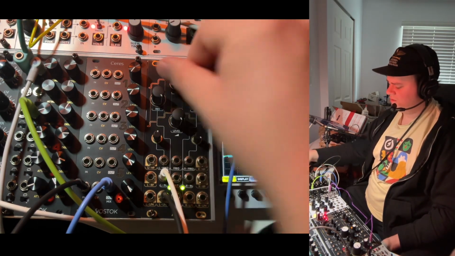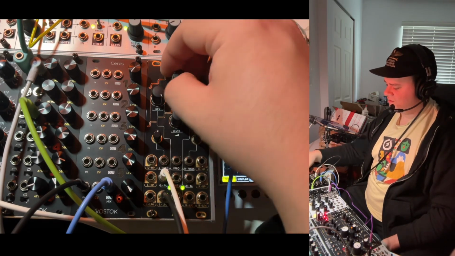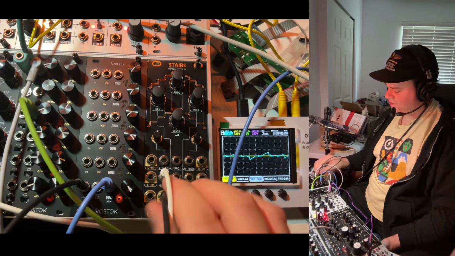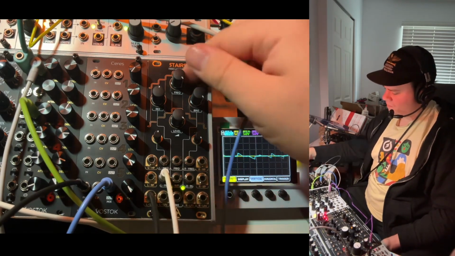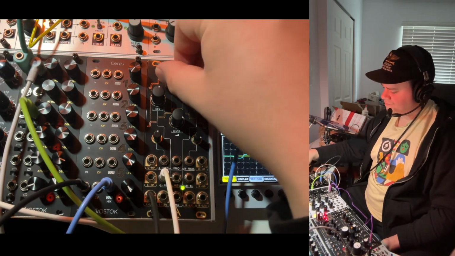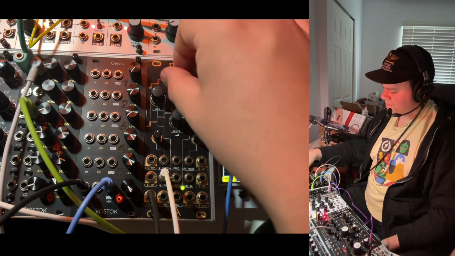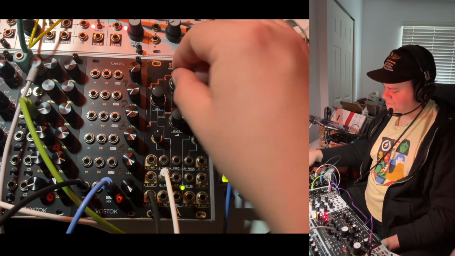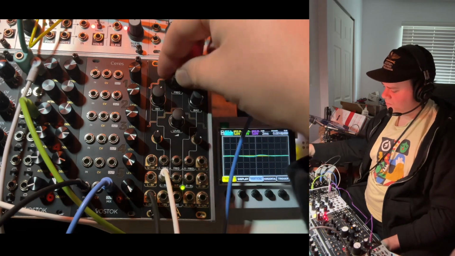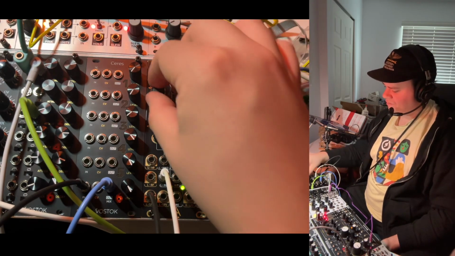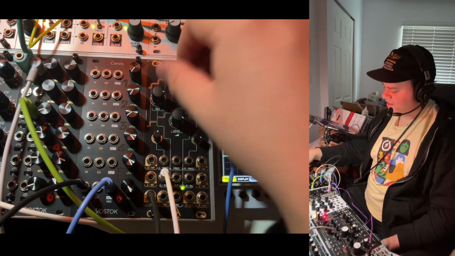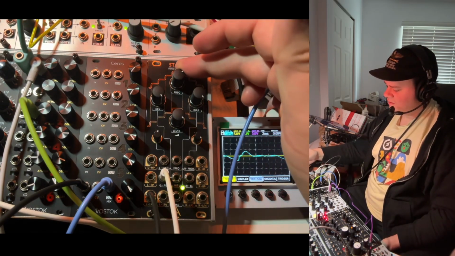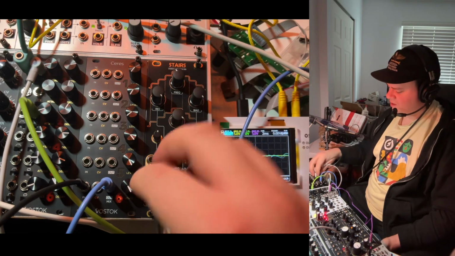I don't know. Unpredictable. That is 2 pull. This is 4 pull. More resonance. But again, this sweep, my resonance is completely cranked. Anyway, I feel like there's something up with mine.